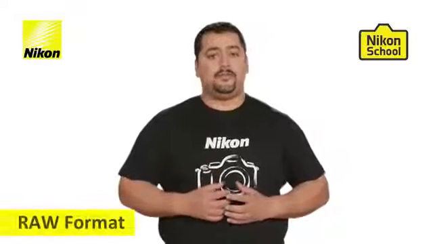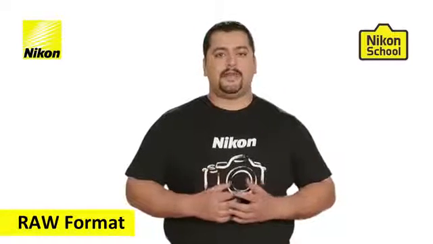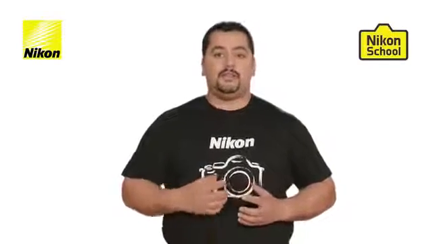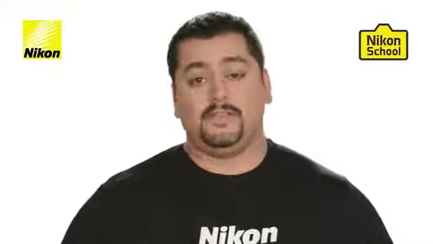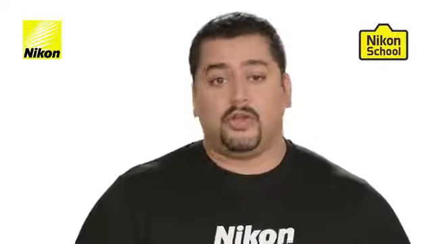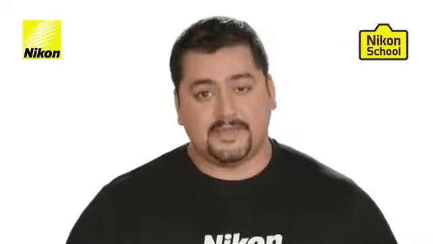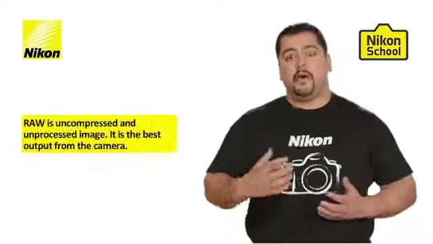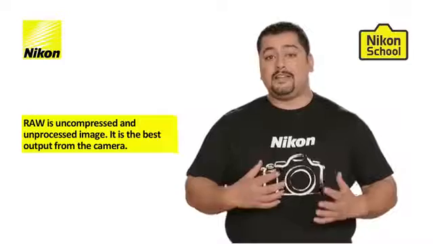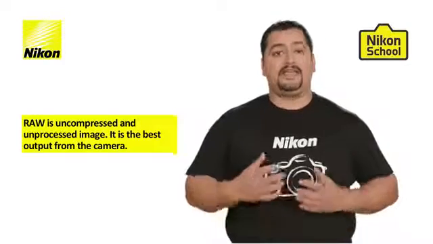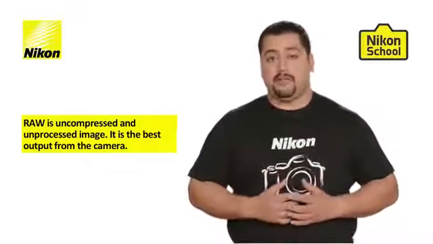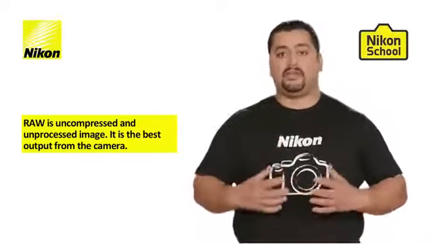Let's talk a little about the RAW format. We often get this question from our viewers: why not shoot JPEG instead of RAW? While shooting JPEG, you can shoot a lot more images and in lesser space. Well, let me tell you, the RAW format is actually an uncompressed and unprocessed format and is the best output from your camera, whereas JPEG is a processed image.